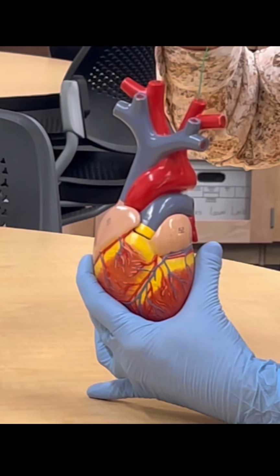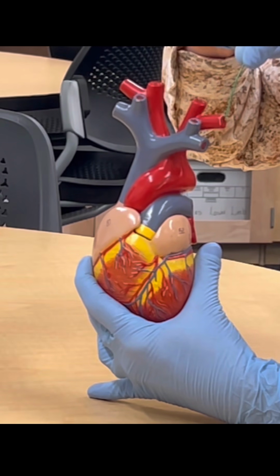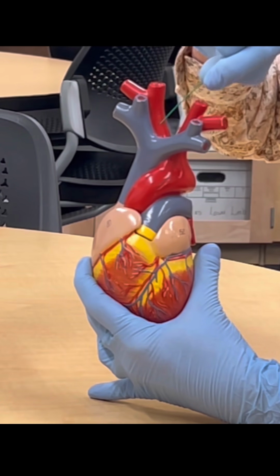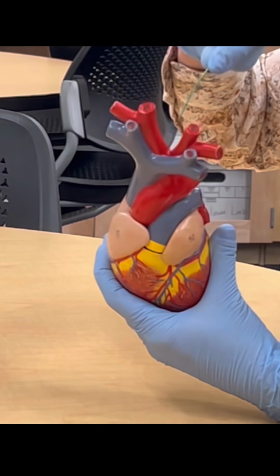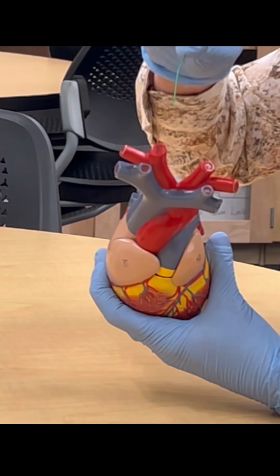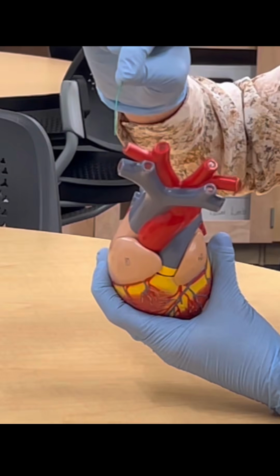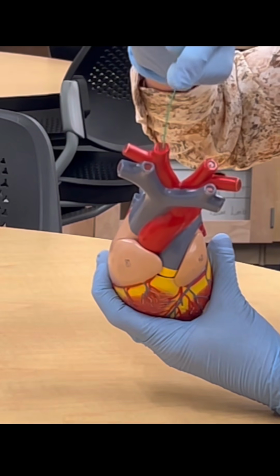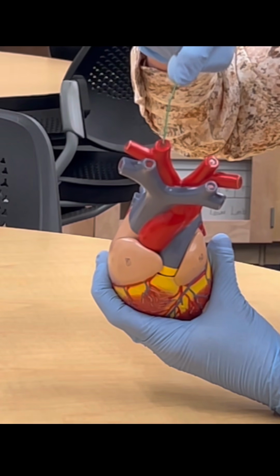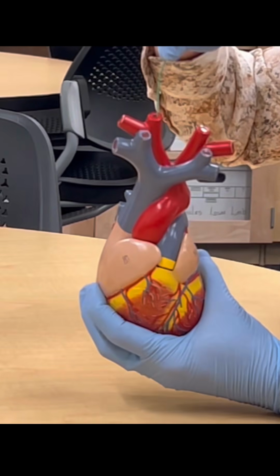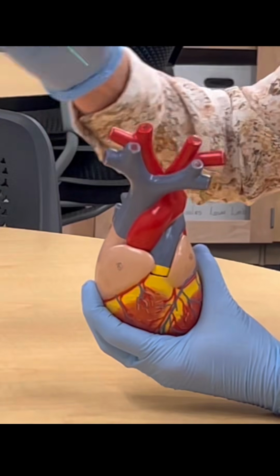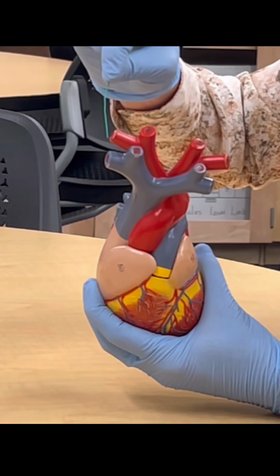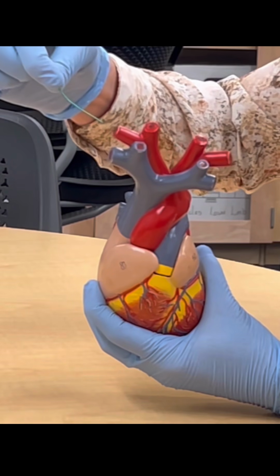So this is the left common carotid, and this is the left subclavian. Now look at this. This is the brachiocephalic artery. Can you notice that in this model we can see the two branches, one going towards the arm and another one going towards the head? So this is the common carotid artery, but this is on the right side. So this is the right common carotid artery, and this is the right subclavian artery.